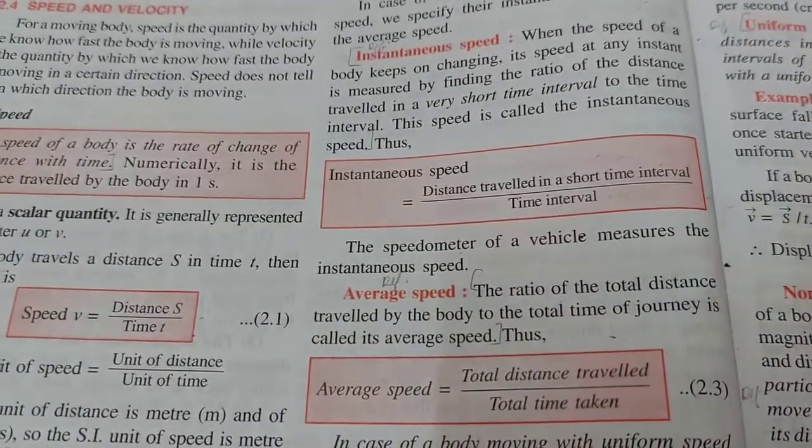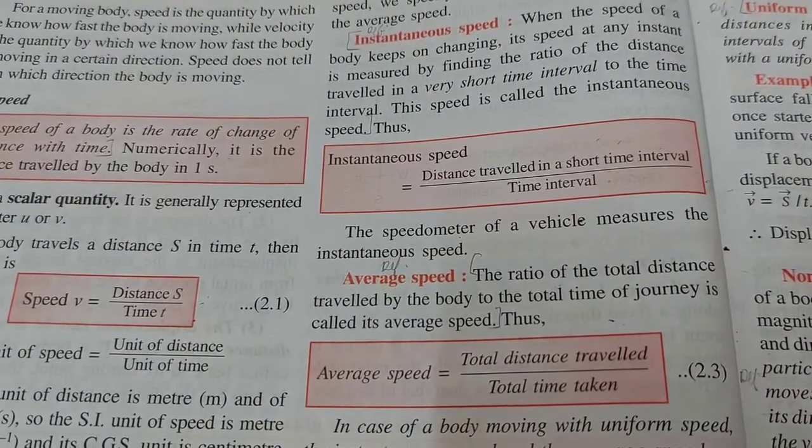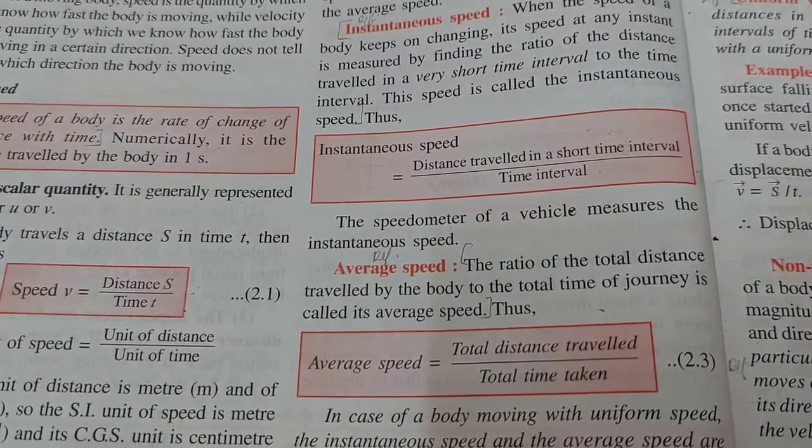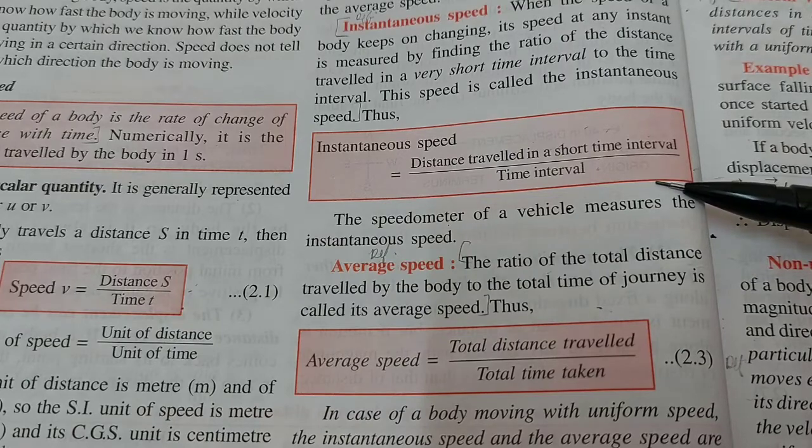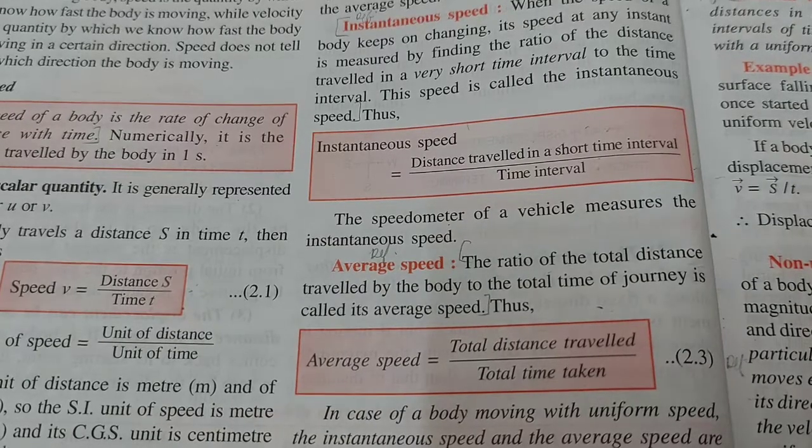Average speed. Now imagine that you have covered a long distance with variable speed. For example, you went from Mumbai to Pune via car. Then obviously you will not be traveling with uniform speed throughout.